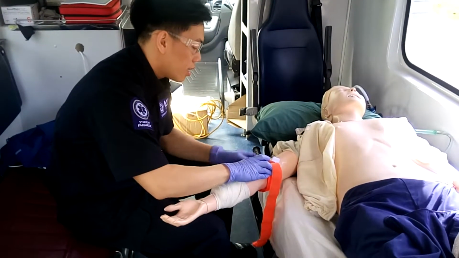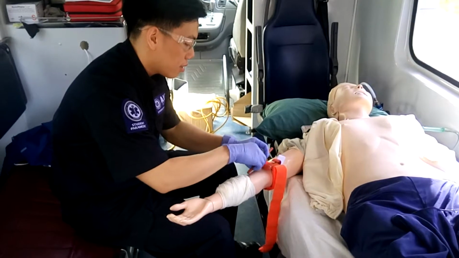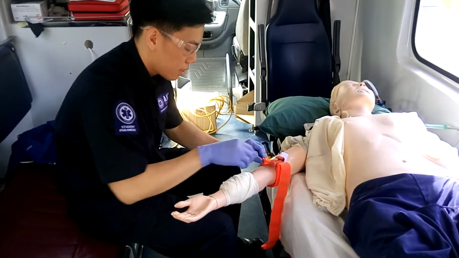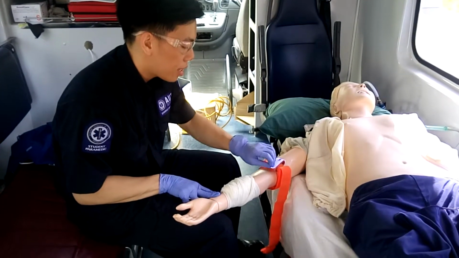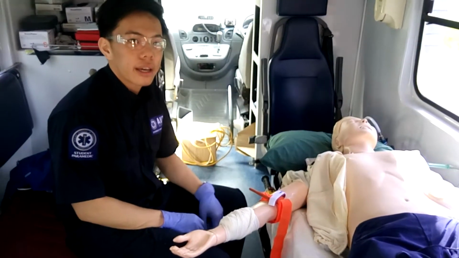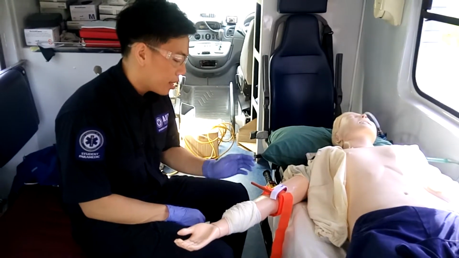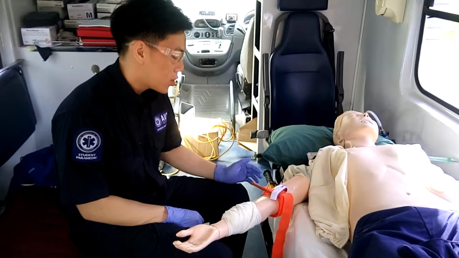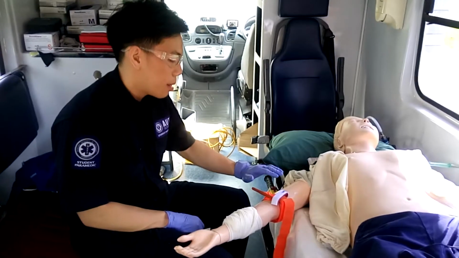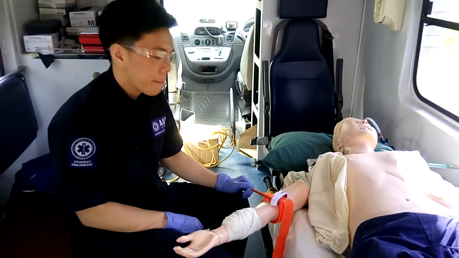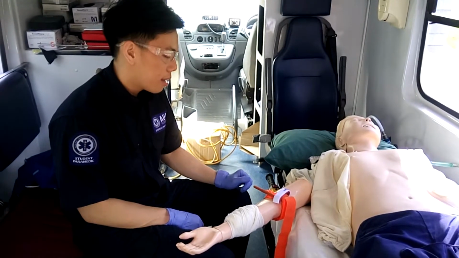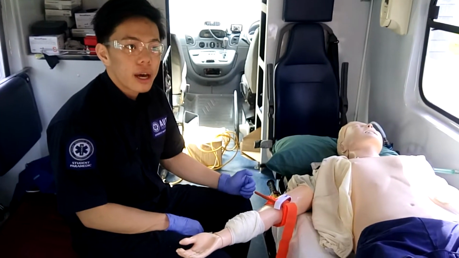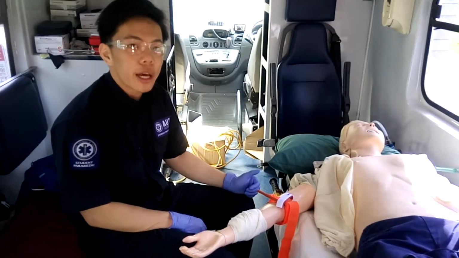Tighten the windlass until the distal pulse, or in this case, the radial pulse, cannot be felt, and record the time and date of when the tourniquet is applied. If bleeding continues, you can apply a second tourniquet immediately proximal to the first tourniquet. When a tourniquet has been applied, never remove it, and if the patient is conscious, analgesia will be required before applying. How to use a LIFEPAK 15.